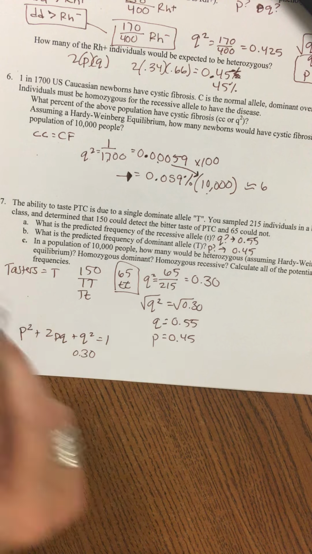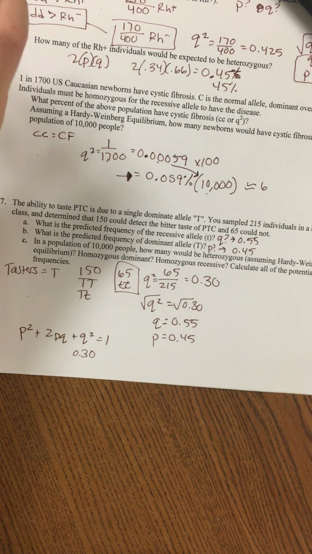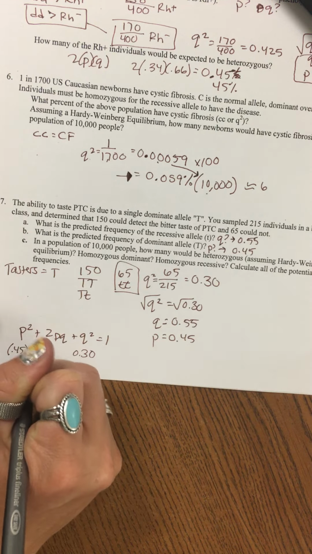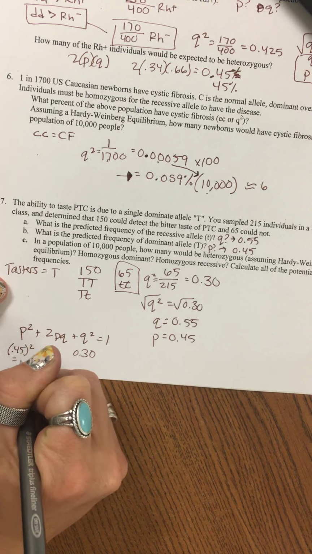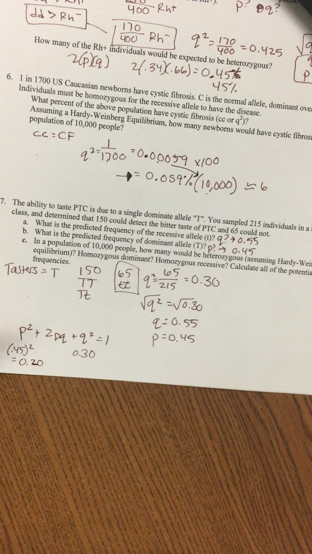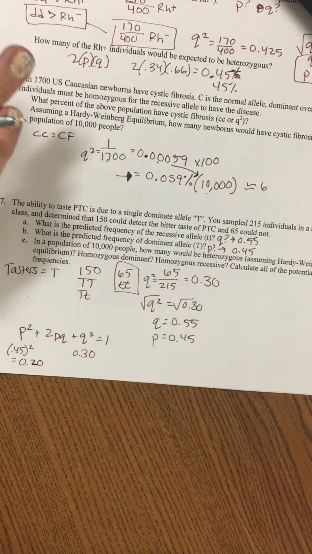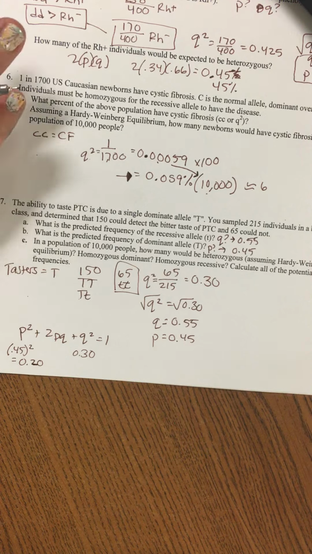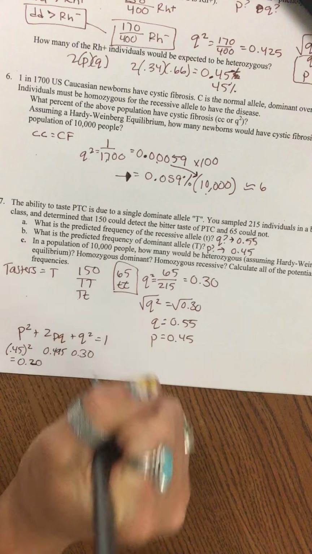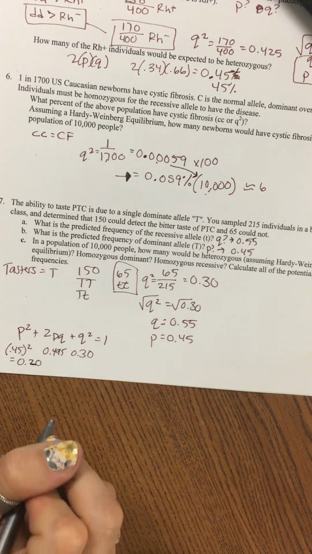Our P squared is 0.45 squared, and that's equal to 0.2, or 0.20, and then 2 times P times Q is equal to 0.495. If you add these up, it's approximately 1.